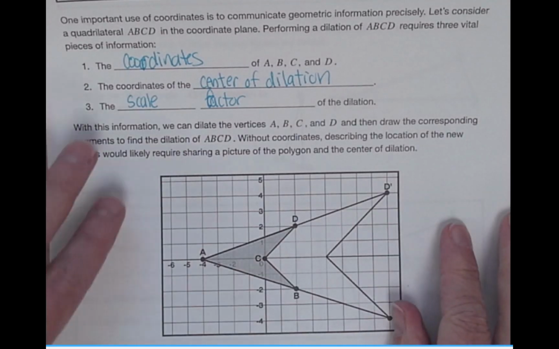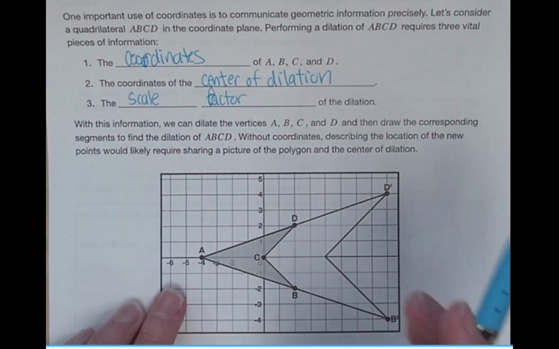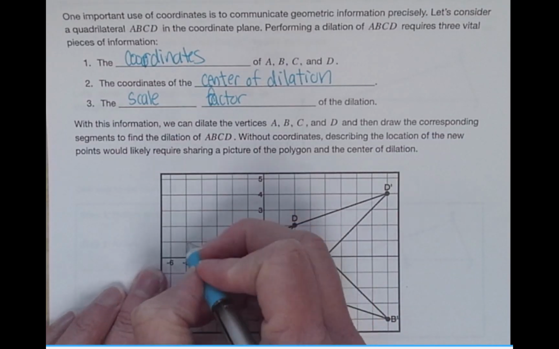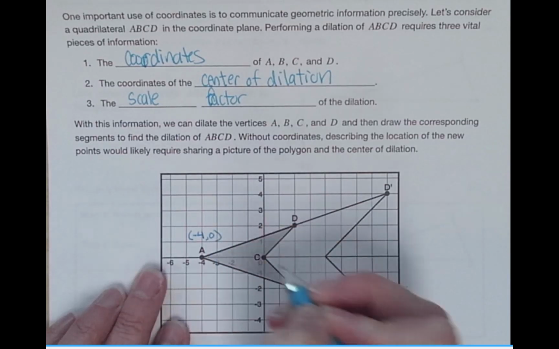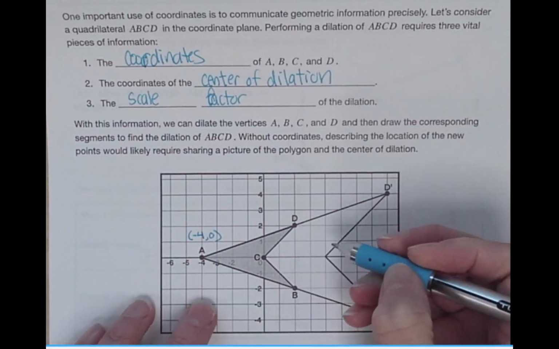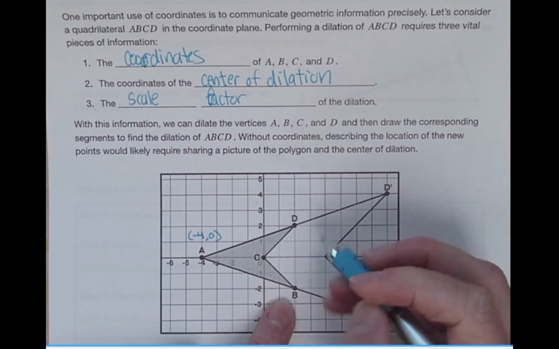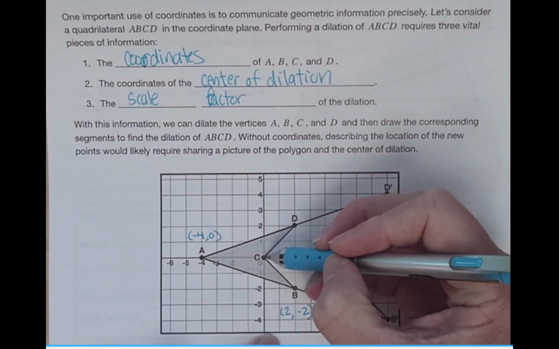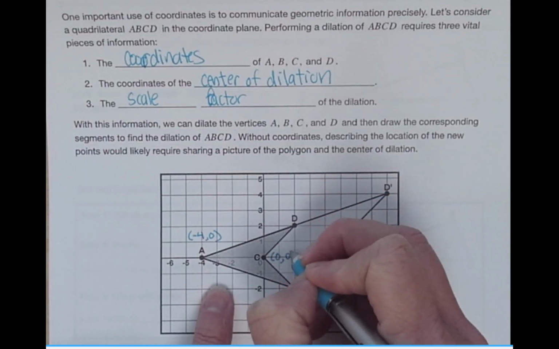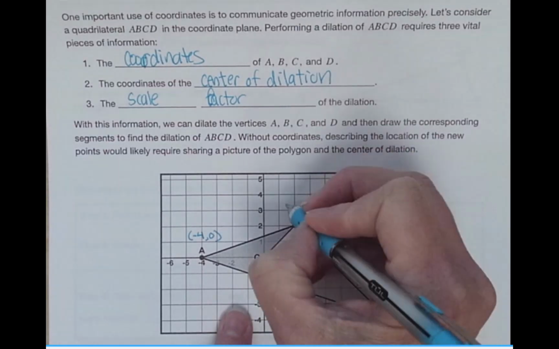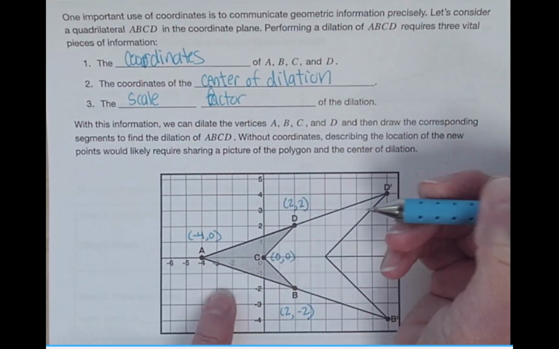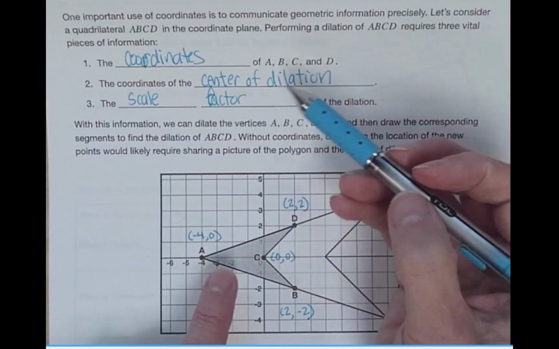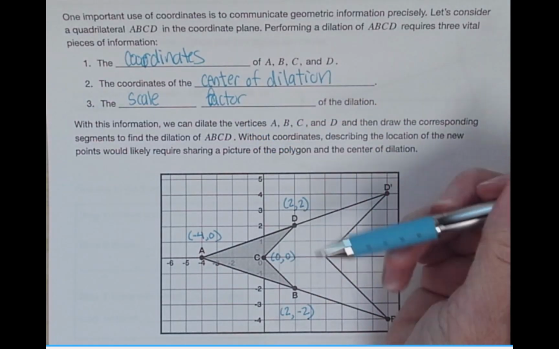We're going to start with the coordinates of A, B, C, and D. So looks like our coordinates of A, let's go ahead and practice that, are -4, 0. The coordinates of B are -2. C here is right here at the origin, 0, 0. And D is at +2, +2. So we need the coordinates of the original figure. We've got them right here. Next up, we need the coordinates for that center of dilation.